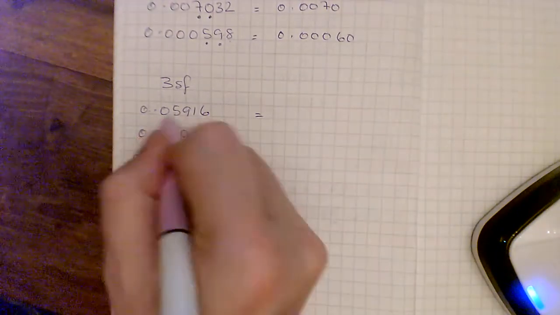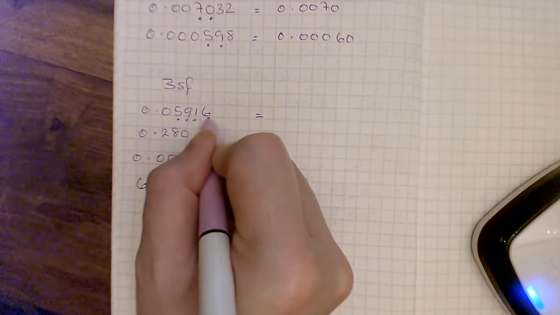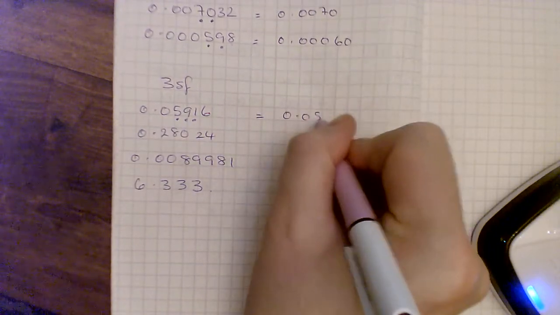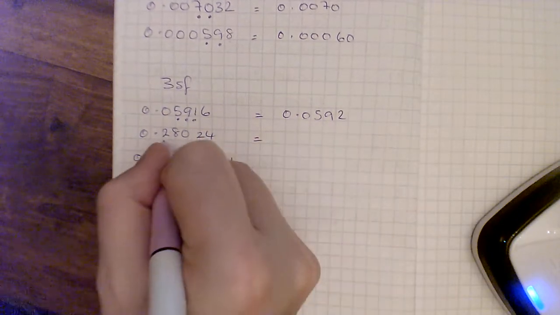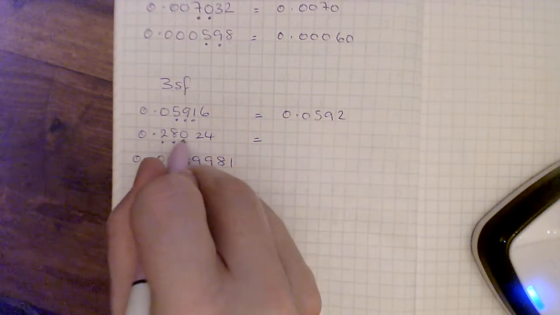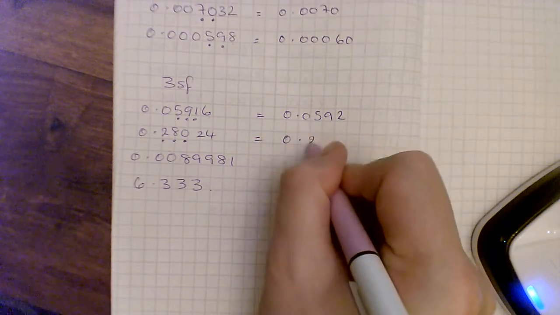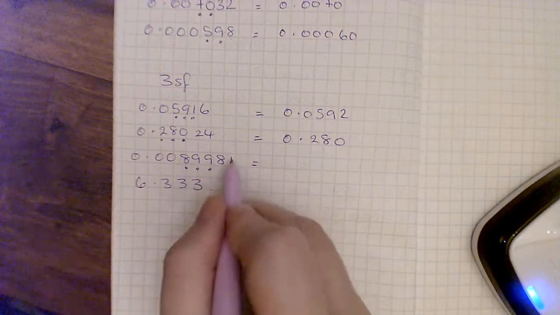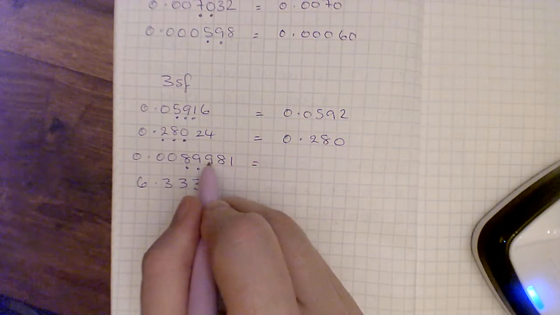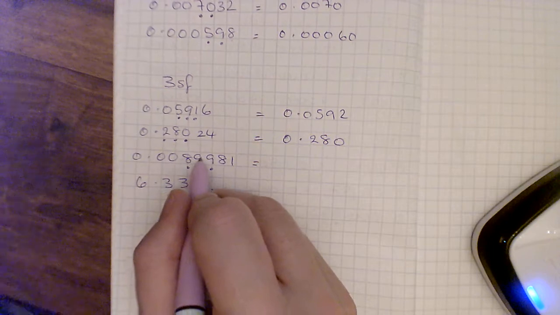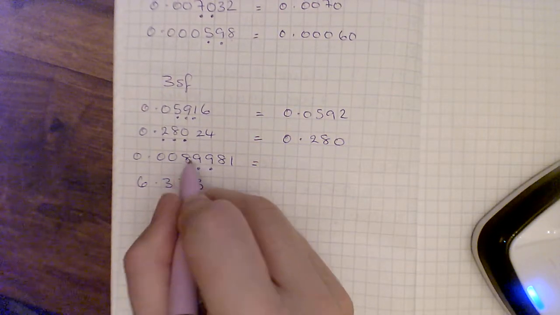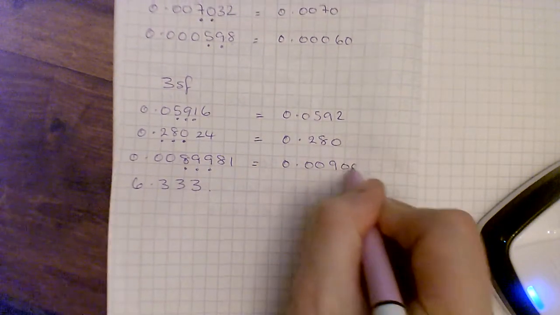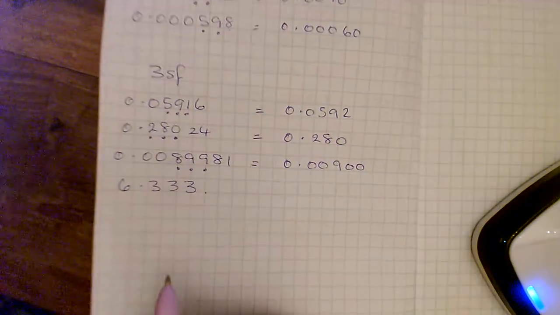Right, three significant figures. So non-zeros, 1, 2, 3, that's a 6, which is more than 5, so it changes that to a 2, so 0.0592, 0.0592. 1, 2, 3, that's a 2, so it doesn't have any effect, so we'll just write these three, so 0.280. 1, 2, 3, a bit awkward this one, because the 8 changes the 9 to a 10, the 10 changes the next 9 to a 10, the 10 changes the 8 to a 9, so that's going to be 900 there. So I've got 0.009, and again I would leave the zeros in for three significant figures.